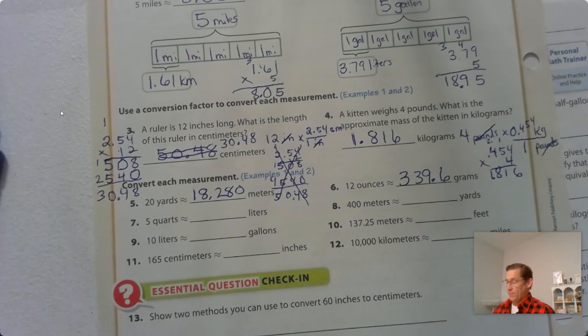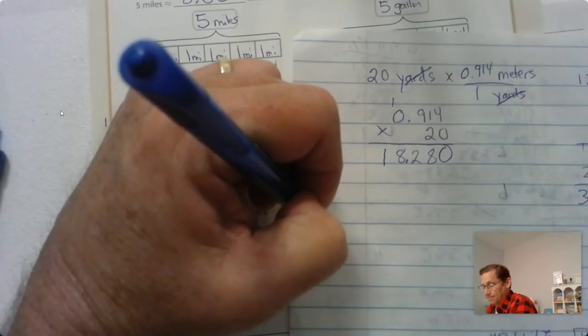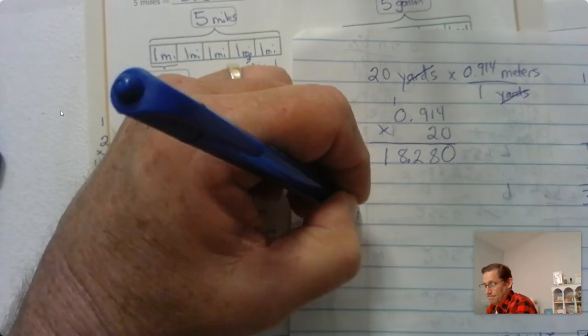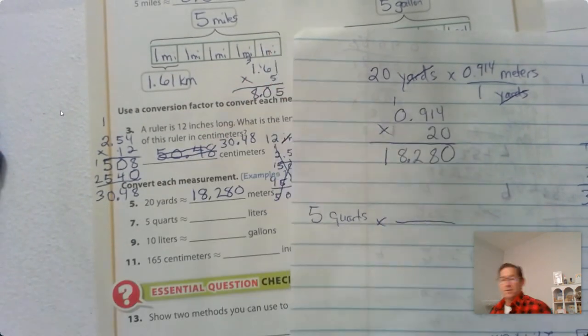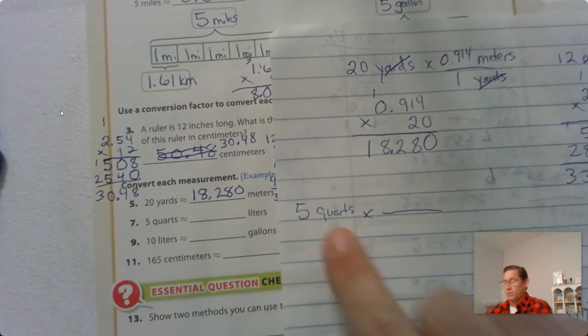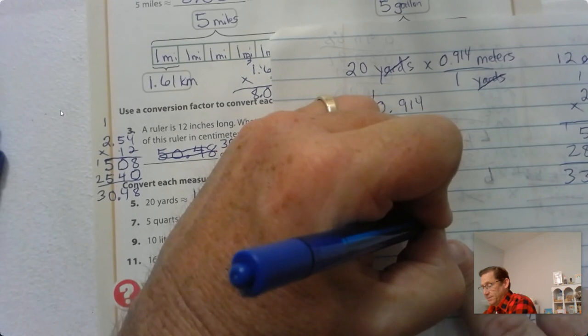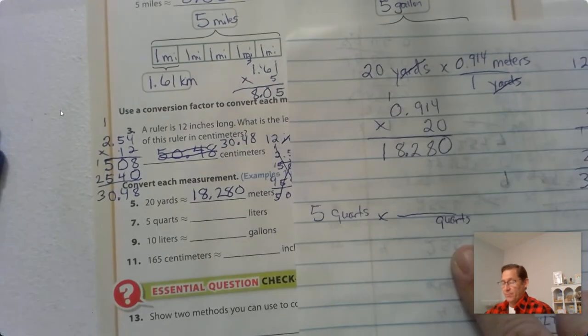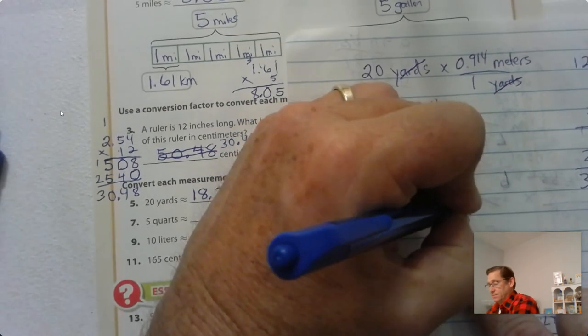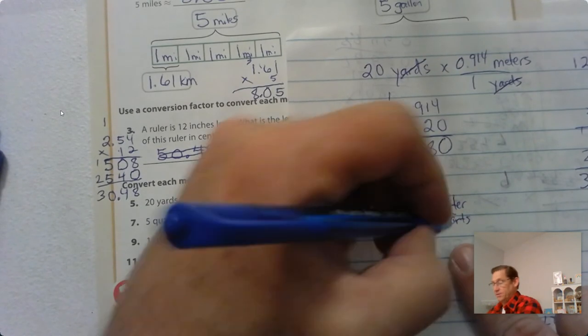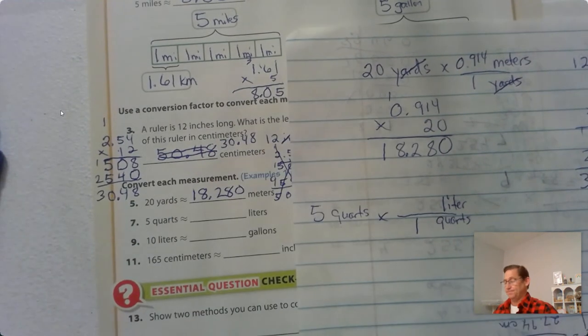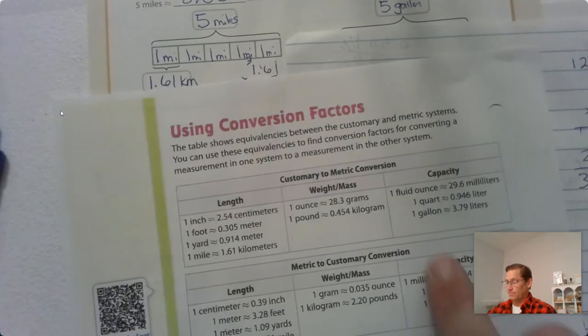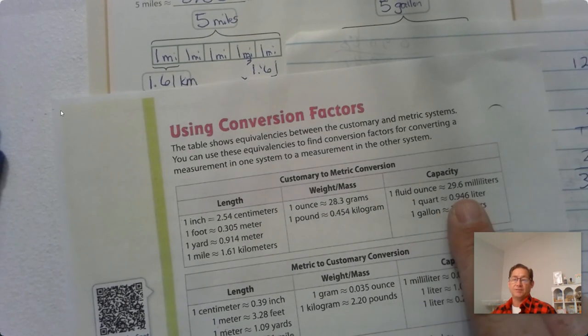Five quarts is how many liters? So we know 5 quarts. So we want quarts in the denominator. How many quarts is equal to how many liters? 1 quart is 0.946 liters.